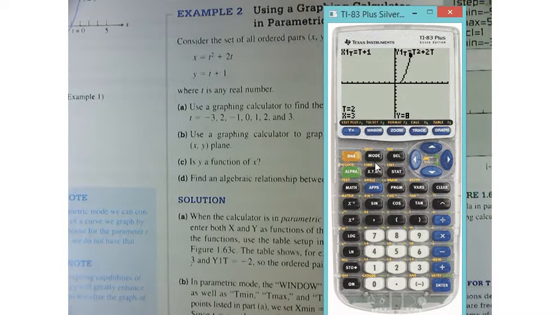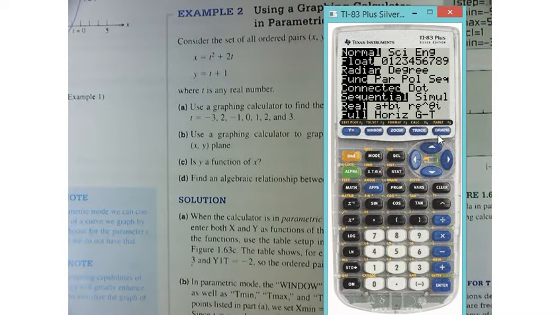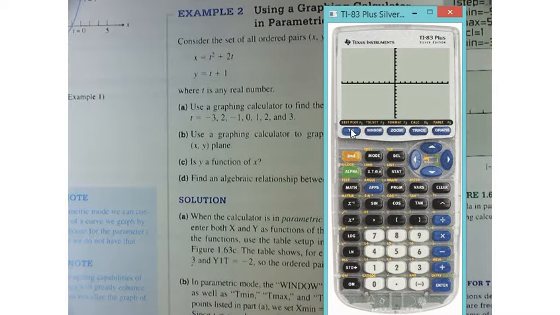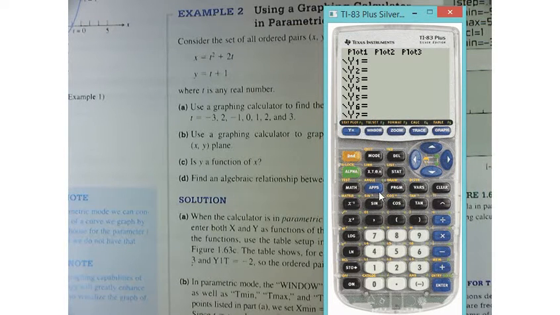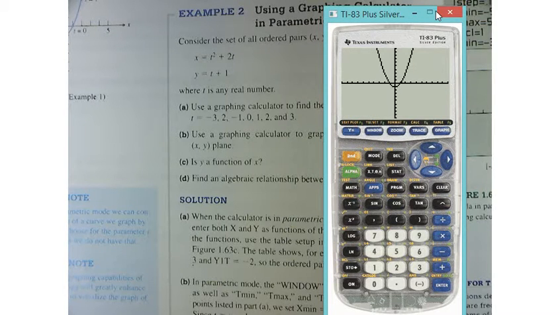So what I'm going to do is go to mode and go back to function, and then hit graph. Well, I don't have anything entered in there, so I'm going to have to enter in x squared minus 1. Then we hit graph. How come when we graph the parametric equation it doesn't look the same as our Cartesian equations? Yes?